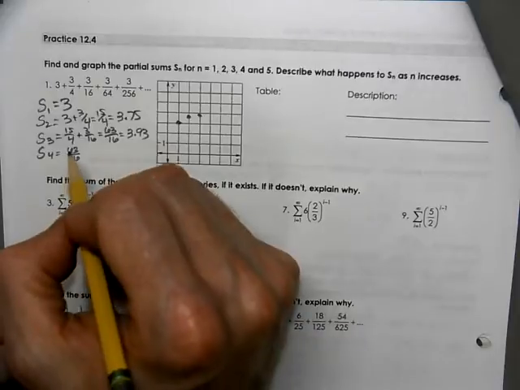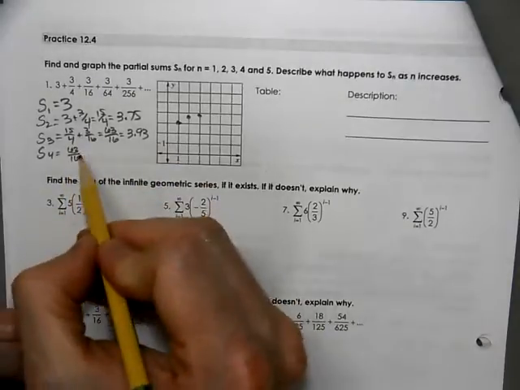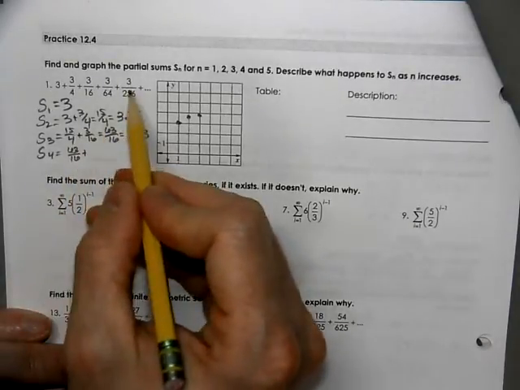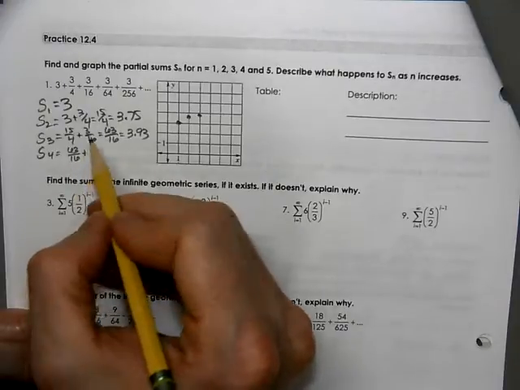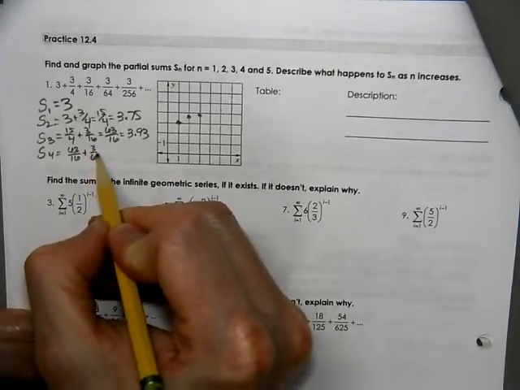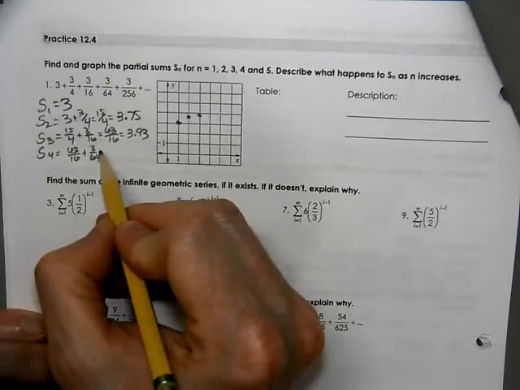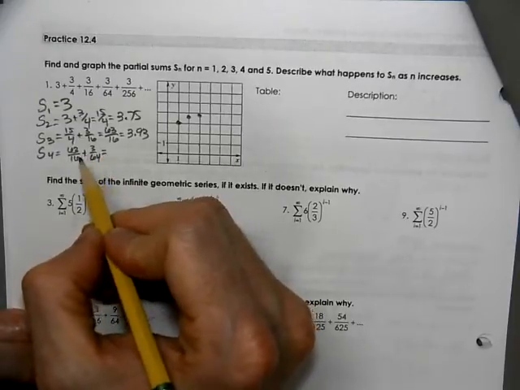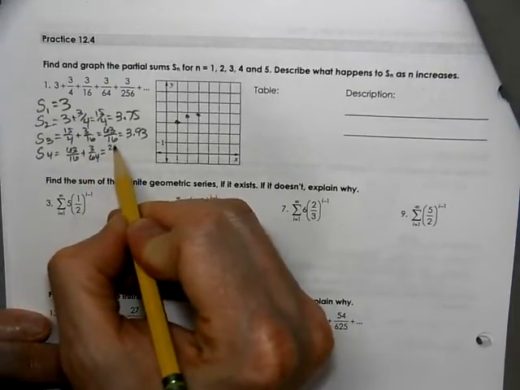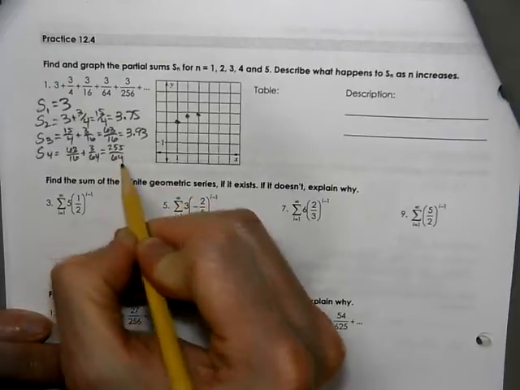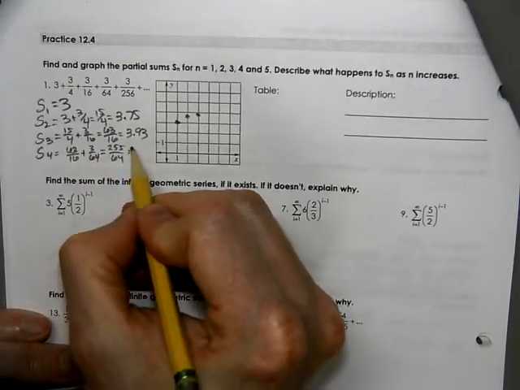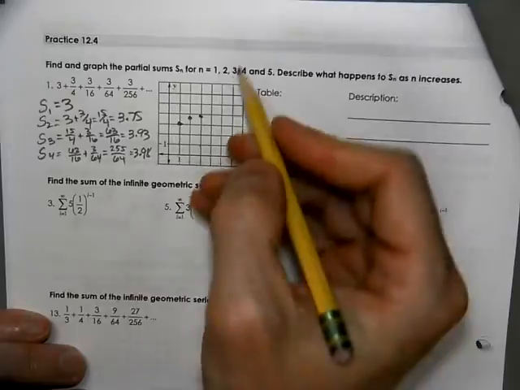That's the exact value, so that's why we like to use the fraction. And we're going to add it to our next term, which is 3 over 64. When we get common denominators, we figure out that that's 255 over 64, which is 3.98.